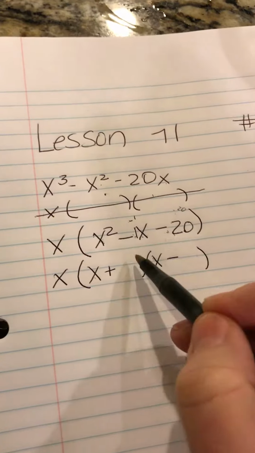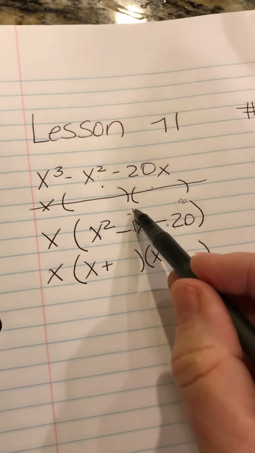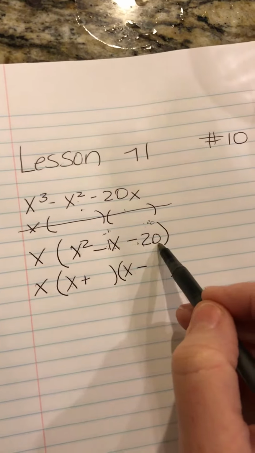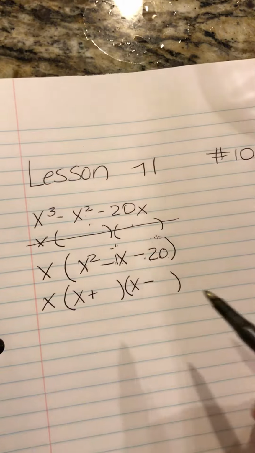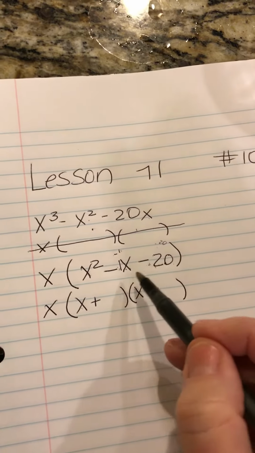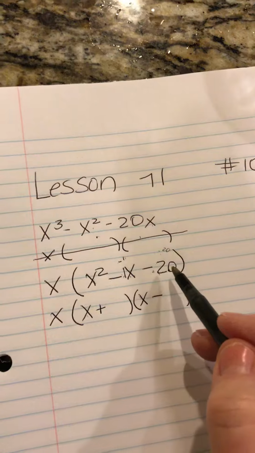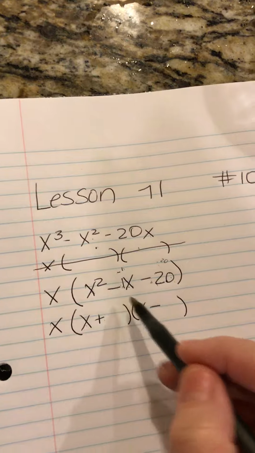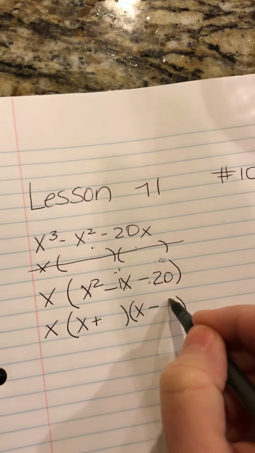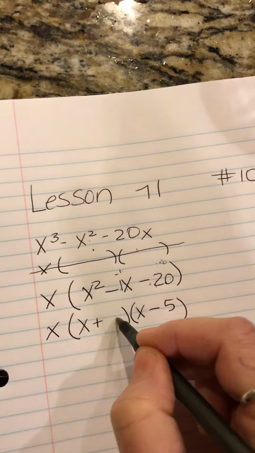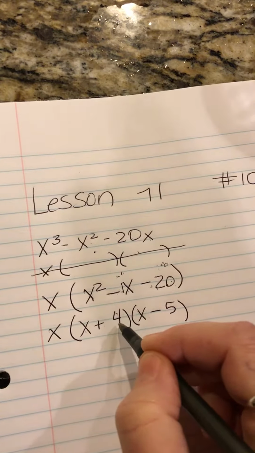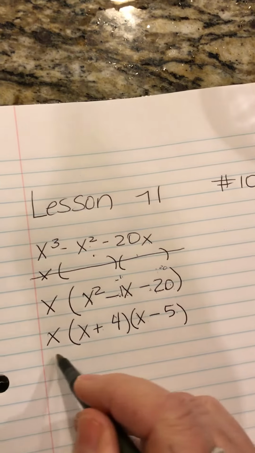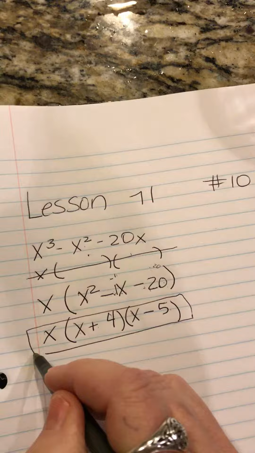Well, I know that 10 times 2 is 20, but when I add them together, I don't get negative 1 in any way. And I know that 20 times 1 is 20, but again, I won't get negative 1. But 4 times 5, I could. If I multiply 4 times 5, I'll get 20. And one of them is going to be positive, one is going to be negative. To get a negative, I would put the 5 here because it's larger, leaving the 4 here. So if I add positive 4 and negative 5, I get negative 1. So this would be the answer.